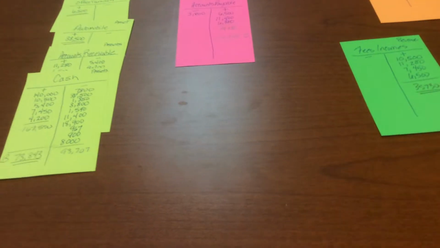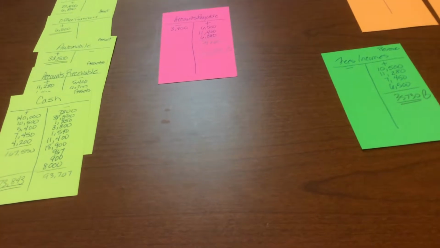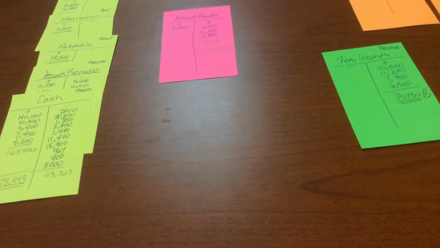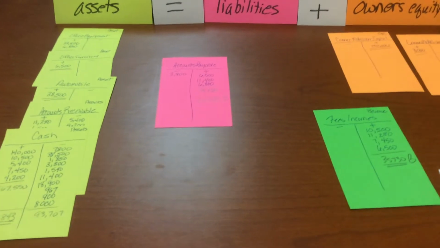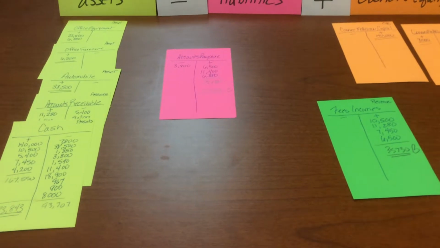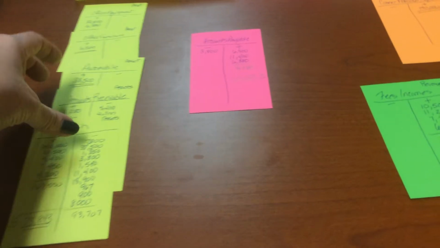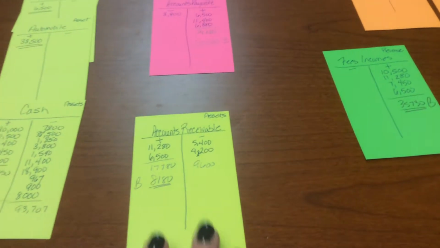The analyze question for problem 3.4b is, what outstanding amount is owed to the company from its credit customers? Okay, our credit customers are people who have done business with us but did not pay immediately. So that amount would be found in accounts receivable. So you can check that.